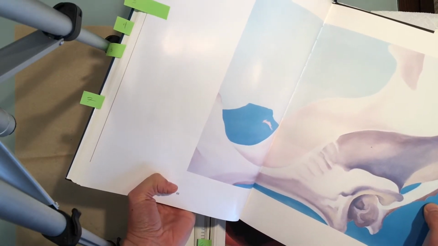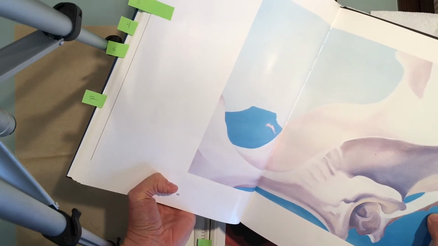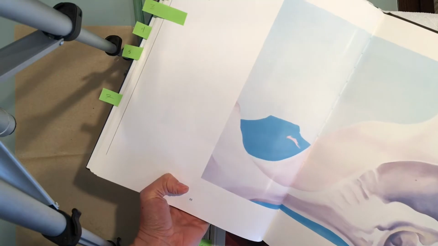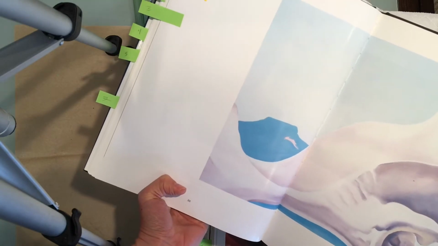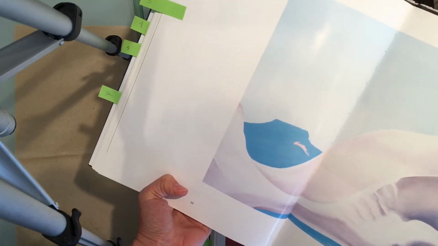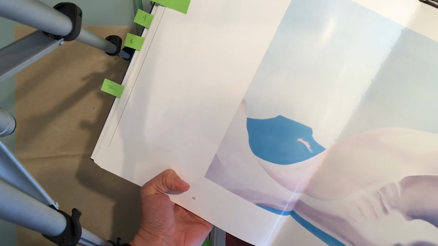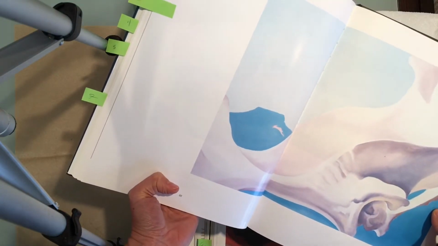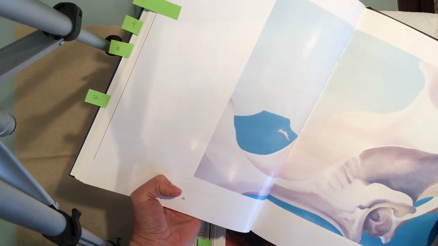And she would paint them a lot of times just looking at the shapes, the beautiful shapes in those bones. And then here you can see that she combined it with a little bit of a landscape element. And are mountains that blue? No, but that's how she decided to paint it. Very artistic and gorgeous. This is one of my favorite paintings of hers.